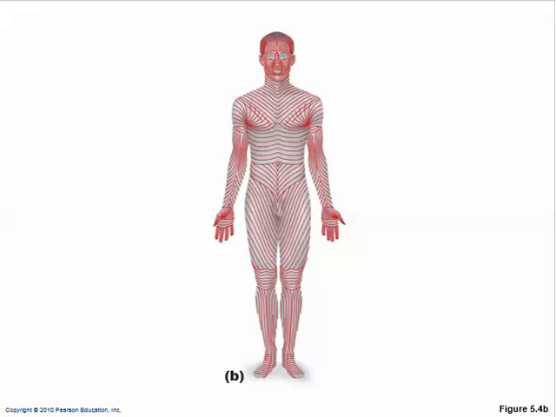Good surgeons know these lines of cleavage, and they try to cut so that when the wound gaps, it leaves a small scar. So if you cut along the lines of cleavage, it's better, and the healing is better. The scar is less noticeable.